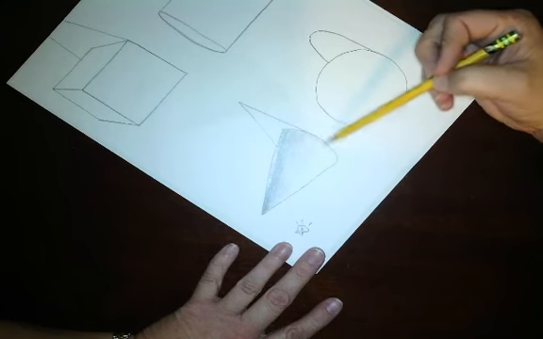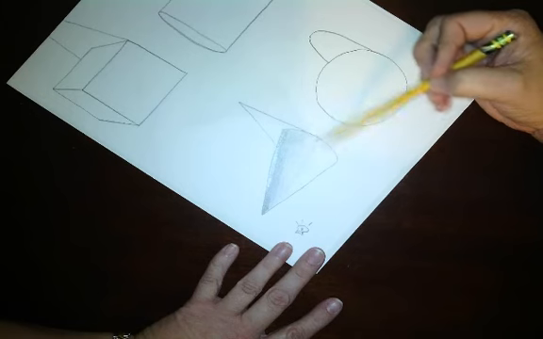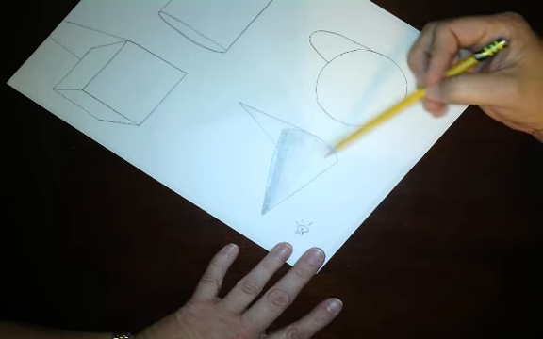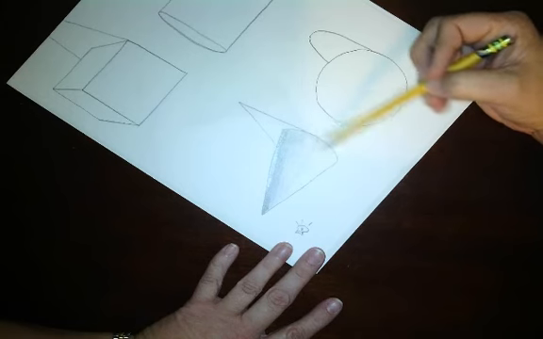I'm going to color real light when I get over here. I don't know if you guys can even see that.